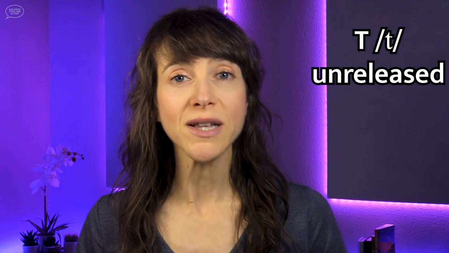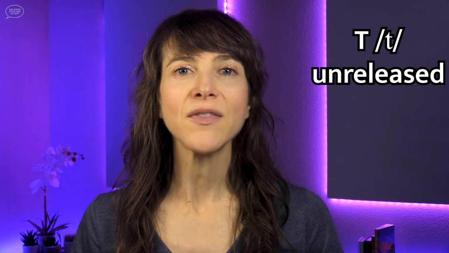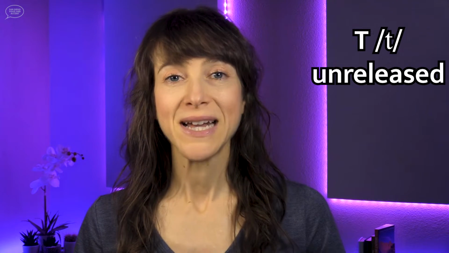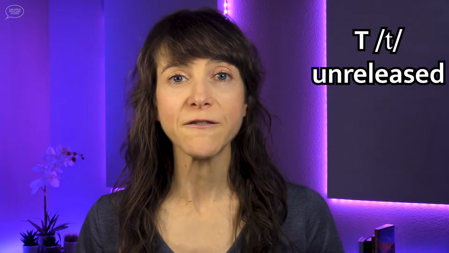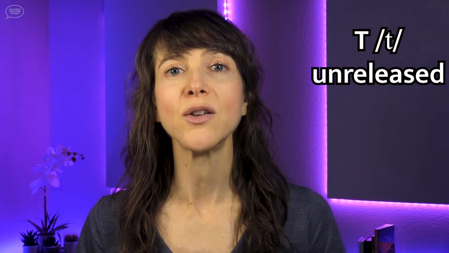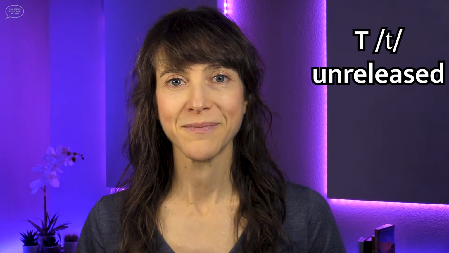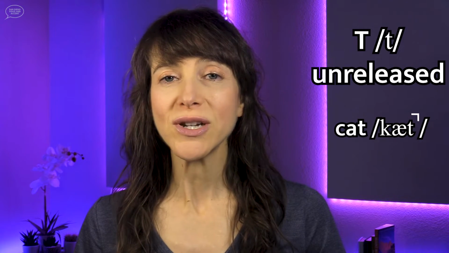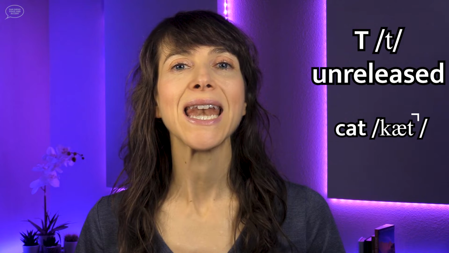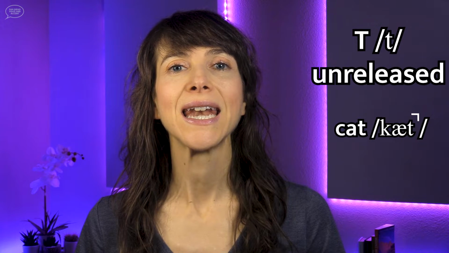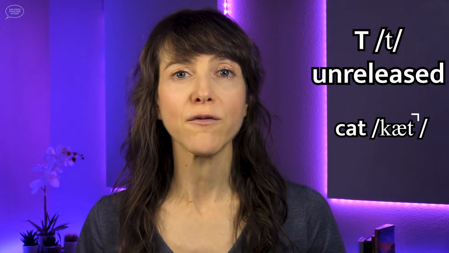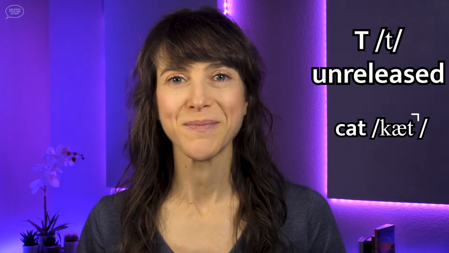The unreleased T consonant has two different pronunciations. I use both pronunciations depending on the other sounds that surround the unreleased T. Sometimes native speakers will lift the tongue tip to the alveolar ridge when pronouncing the unreleased T consonant. I demonstrated this when I pronounced the word cat. My tongue tip came up, and I stopped the airflow there and in my throat.